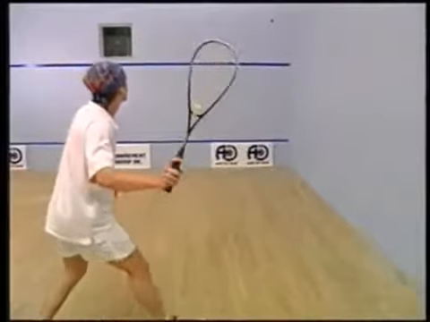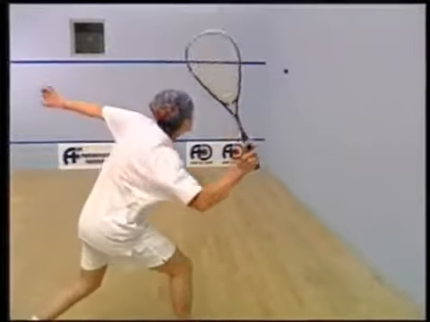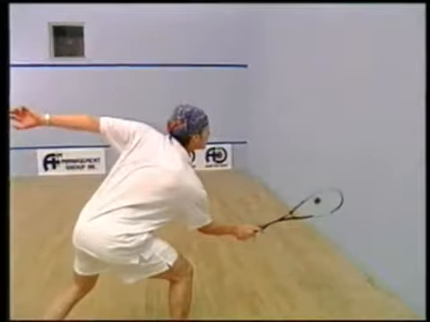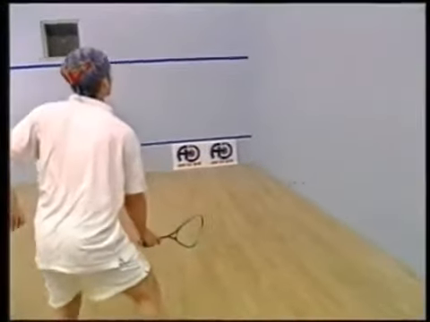Racket coming back nice and early, and this shot could be a straight volley, a cross court, or boast, but it's a drop. A nice open face racket cutting the ball down into the front right corner.